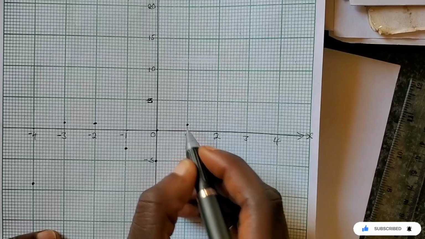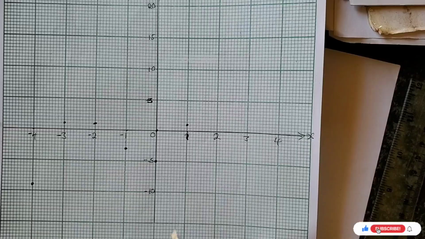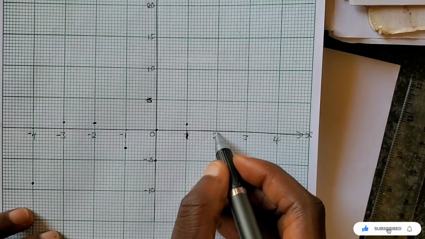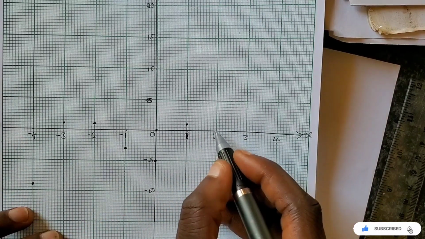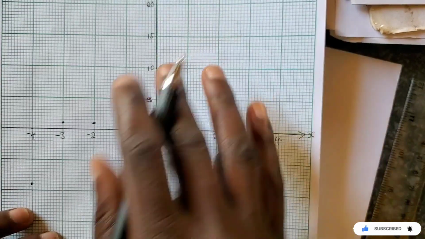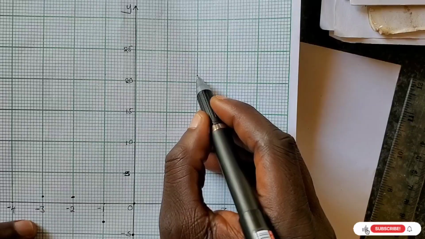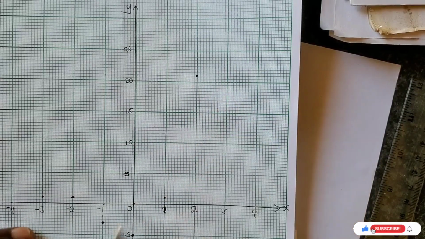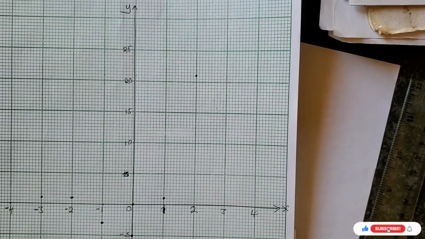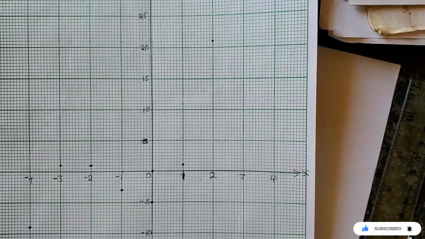Okay. This is doing great. Next, 2, comma 21. Yes, that's the value of pi. So 2 is here, positive 21. So we have 20 here. 21 is supposed to be here. Okay, this is where 2, comma 21 is. We're done. So we just need to join these points with a smooth curve.